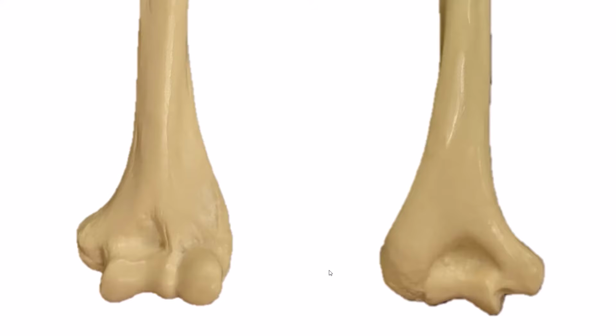So on this, students tend to get the fossas mixed up most of all. So how to tell them apart is the olecranon is the only one on the back, O for only. The coronoid fossa is like a little triangle shape because coron always means a point or a triangle. And the radial fossa sits above the capitulum.